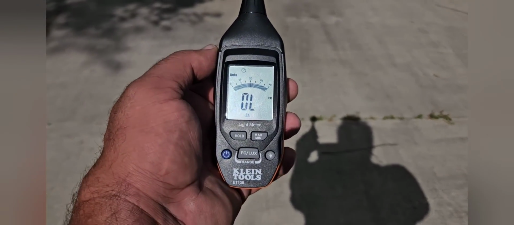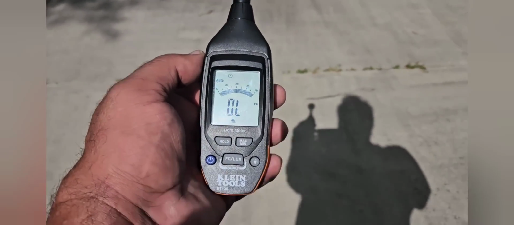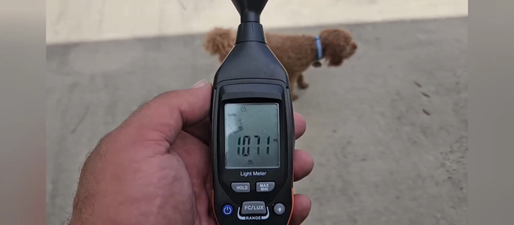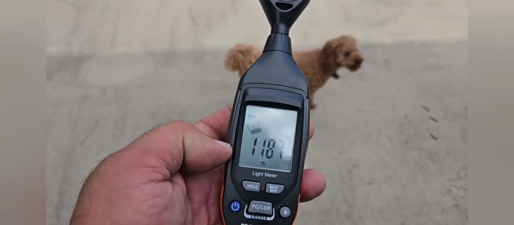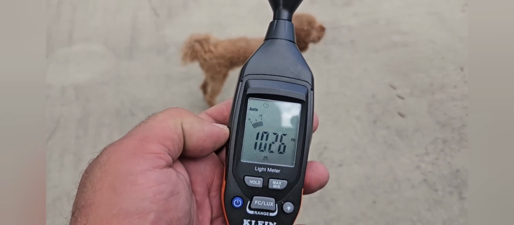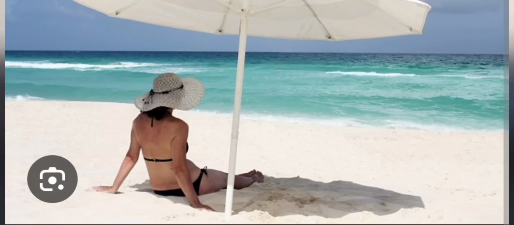You can see my shadow. The light's so bright, it's blowing up the meter. I can't read it. Now there's a wall behind me. Now I'm in the shade. I'm in the daylight. I'm in the shade, I can still see. It's 1,000-foot candles. A bright kitchen is like 30-foot candles. A shadow is darkness. If you're sitting in the shade, you're sitting in daylight.